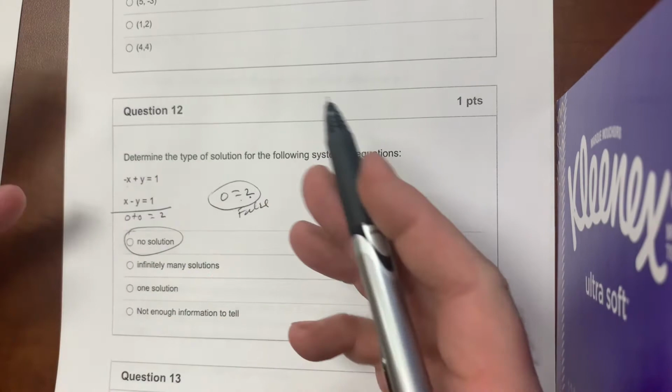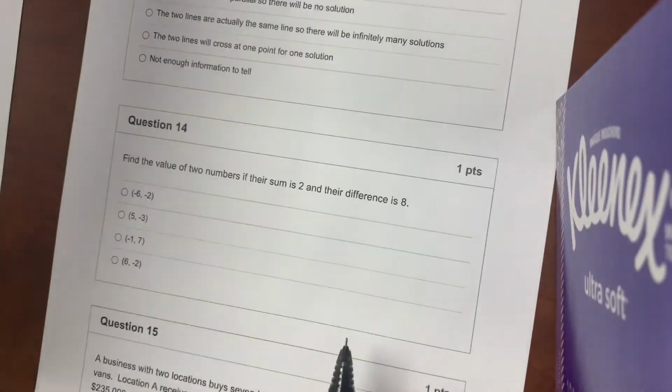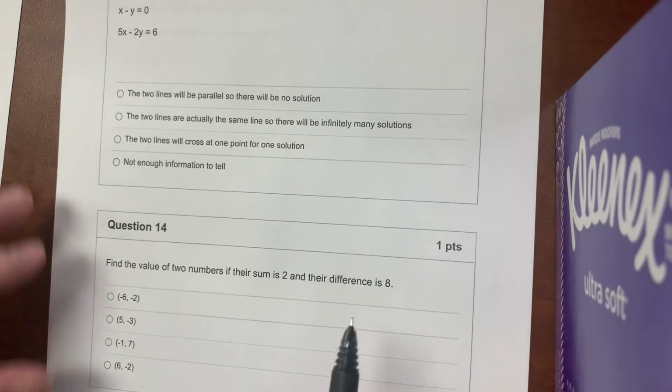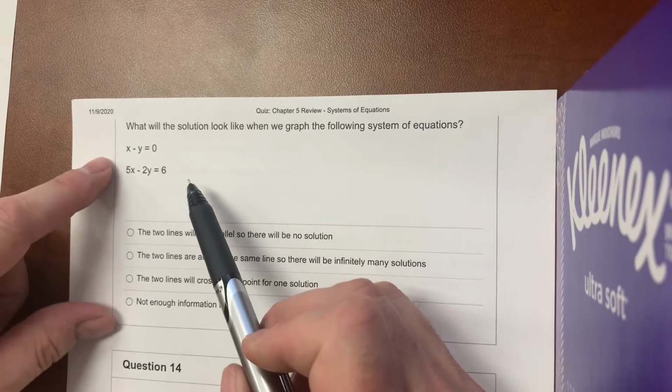Now, if I worked it out and got an answer, then I know I have one solution. Okay. 13. What will the solution look like for those two if I were to graph them?